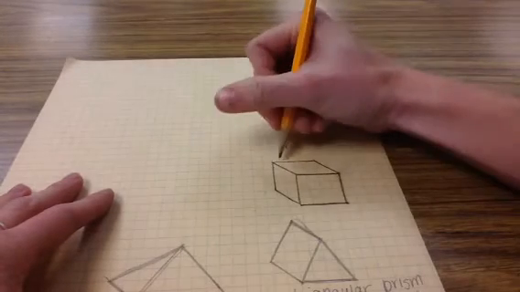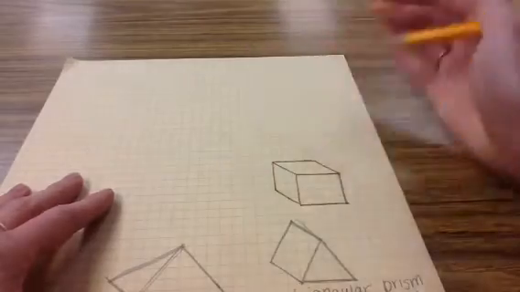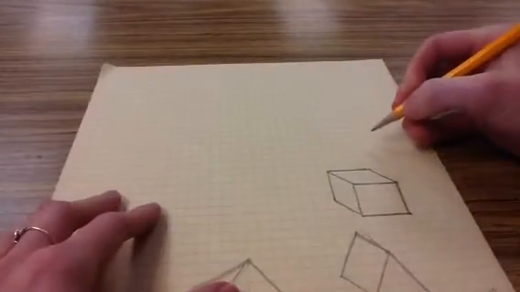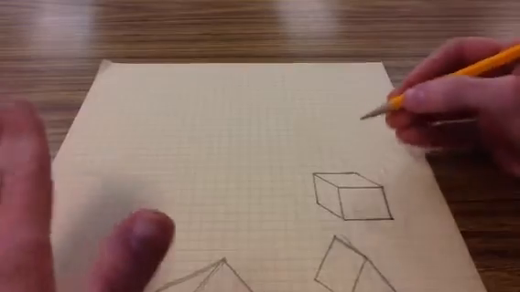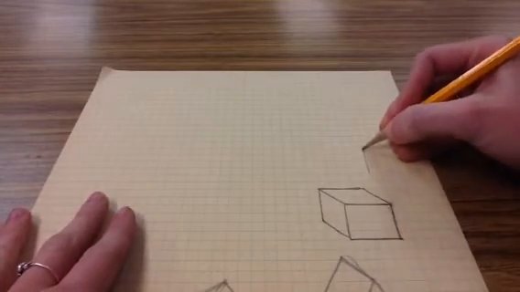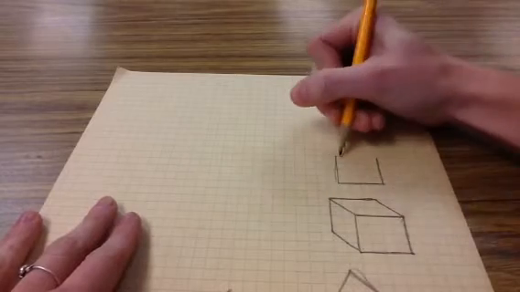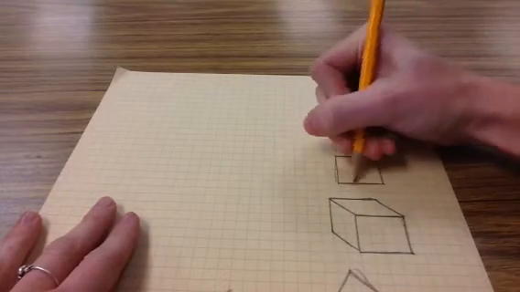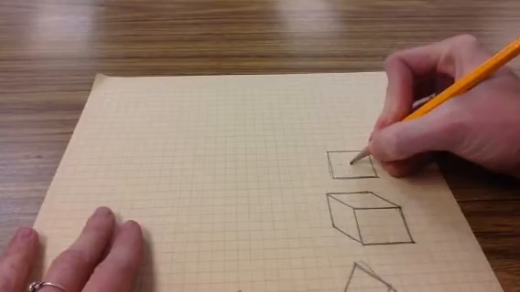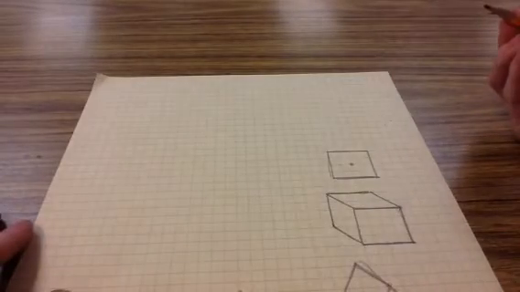Man, this pencil's driving me crazy. 4. Another way of doing a cube, that's the cube that you can't see through. If I make another square, let's try and do this again. If you need help, of course, just raise your hand. I'll be wandering around. Maybe make a dot in the middle of that square.